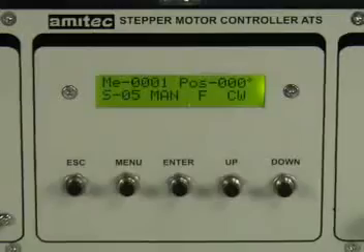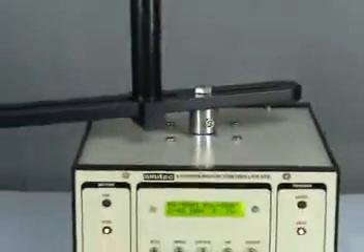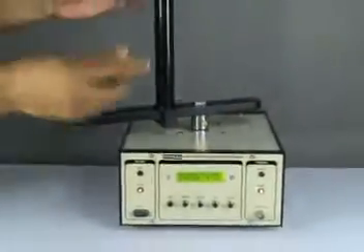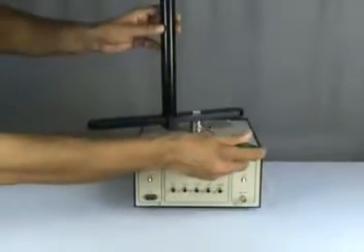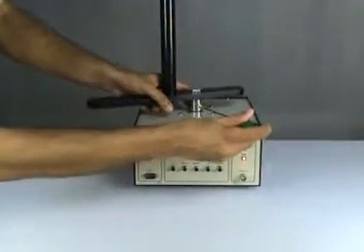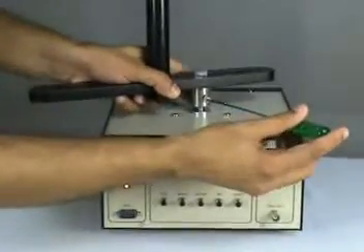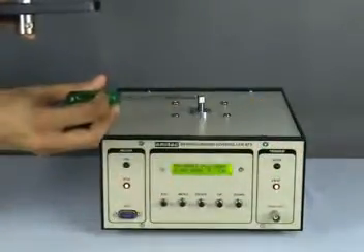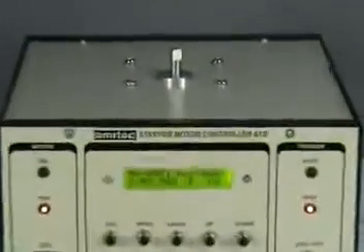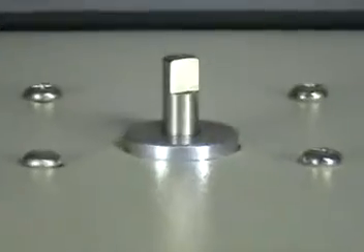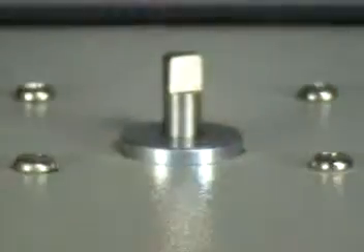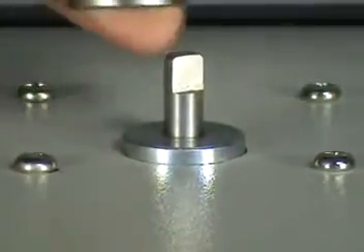Now it also consists of a motor which is built inside the instrument, and as you can see, we have a slider here. We will use the Phillips screwdriver provided. As you can see, it has a shaft and it has a D-cut, and because it's a stepper motor, one should not try to rotate it manually.